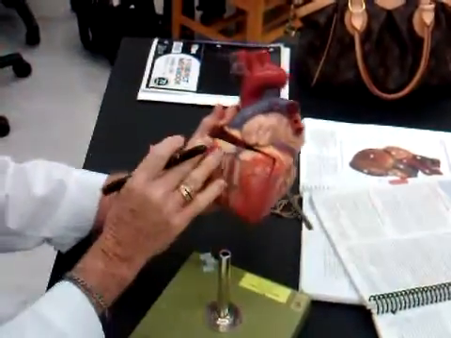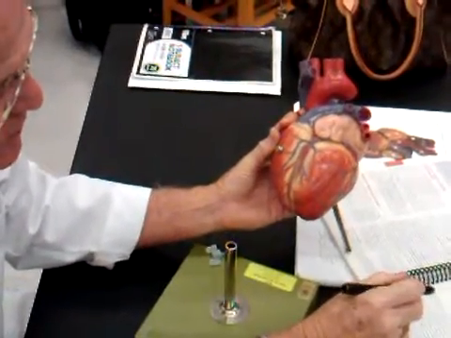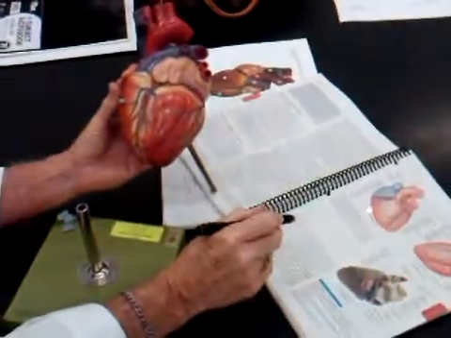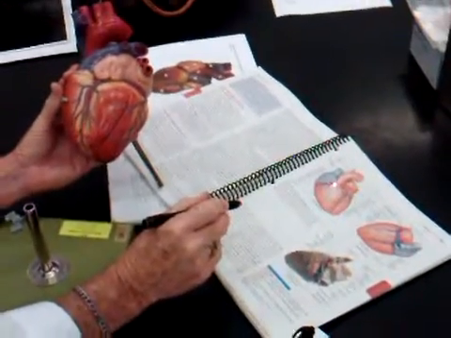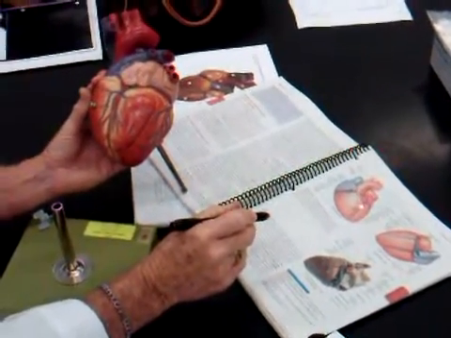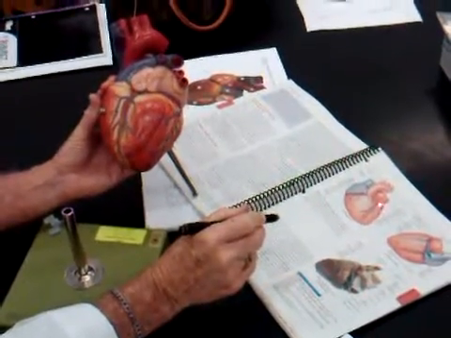Not the blue one, the red one, of course. And the marginal artery? Marginal, like they're showing here, is right there. And the last one to know? The right gives off the marginal. Okay. The left gives off anterior interventricular branch and circumflex branch, which goes around that.